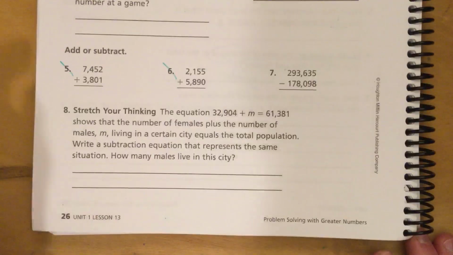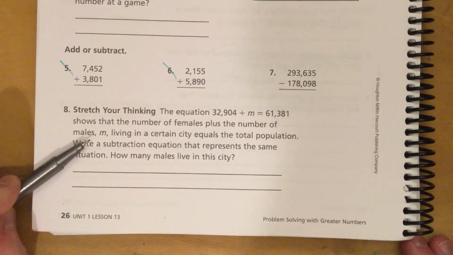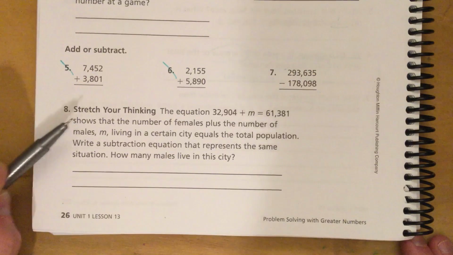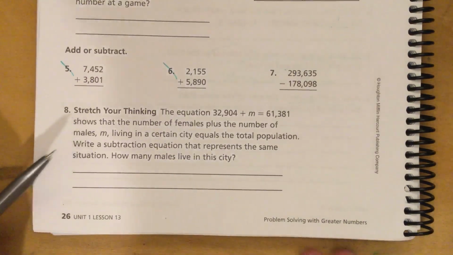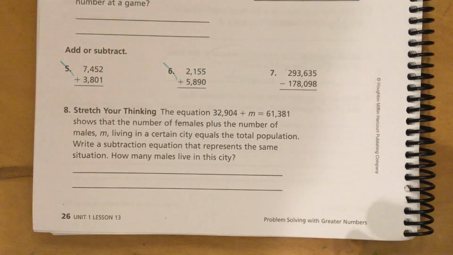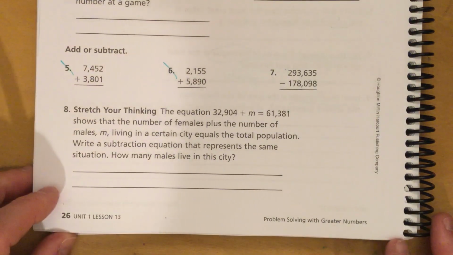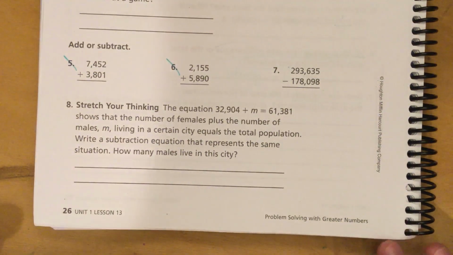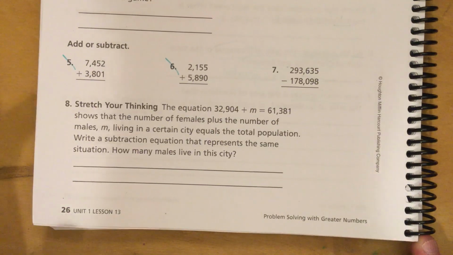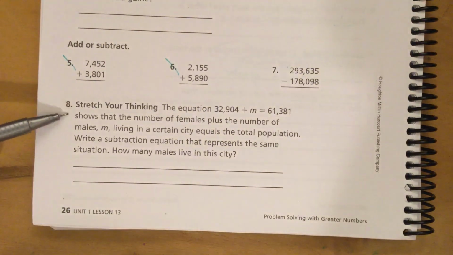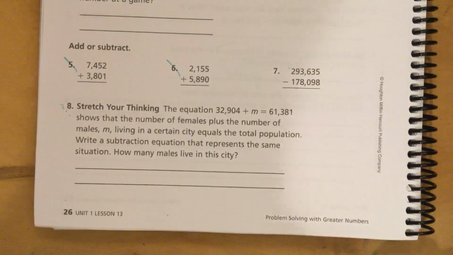Here's the thing. I need you to at least try to do number 8. Okay? Just try it. We will talk about this in class. If you get it wrong, the sky will not fall, I promise you. So just give this a shot.